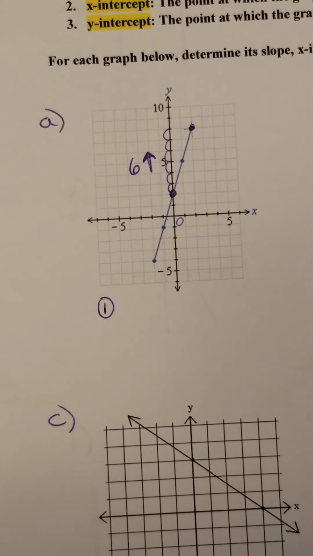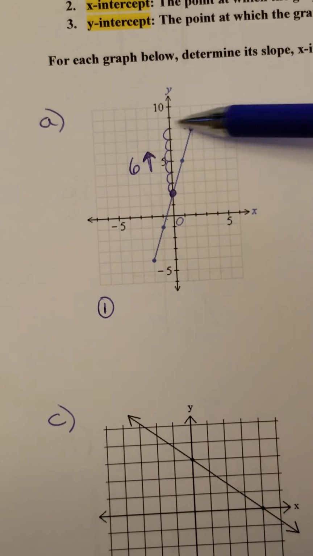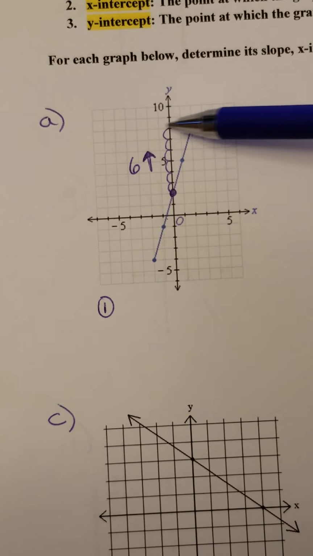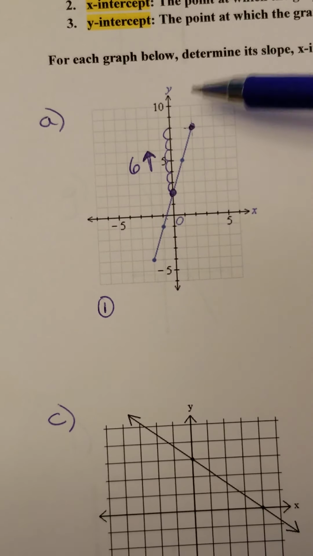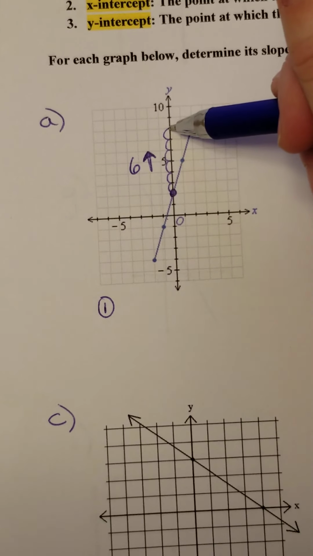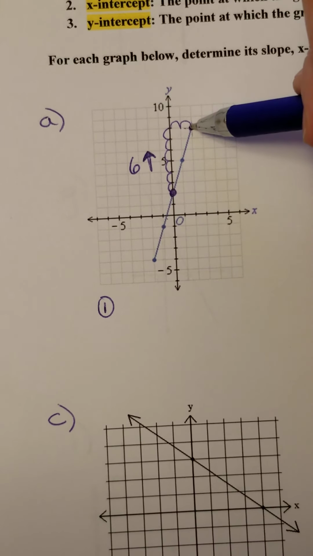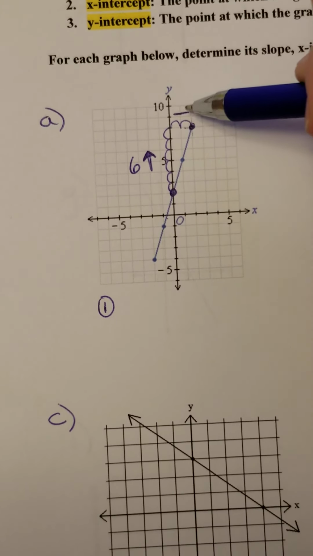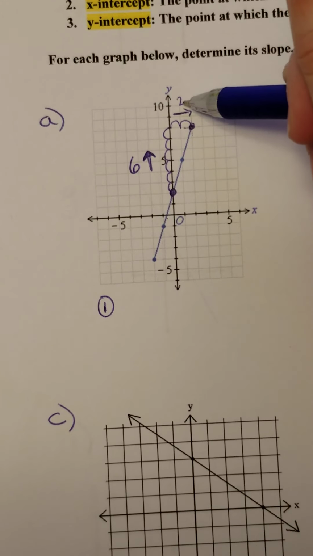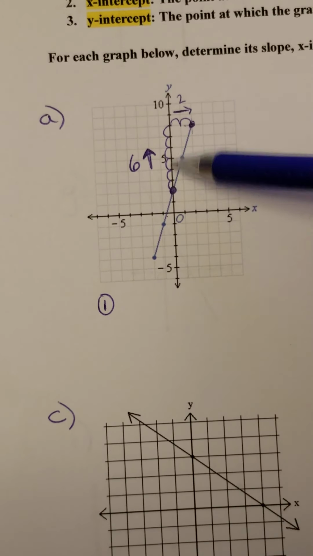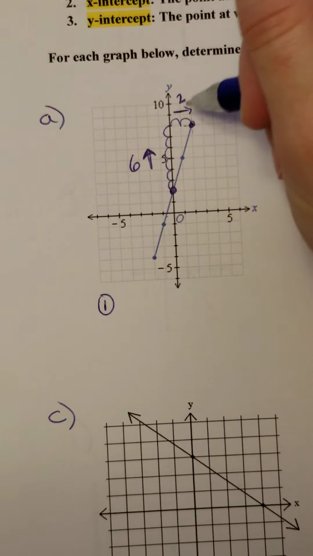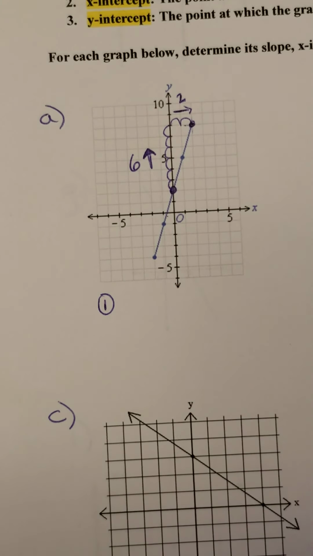Then we have to calculate the run, meaning how much do I have to go left or right to get from where I just ended to my second point. So from where I just ended right here, I only have to hop 1, 2. And I went 2 to the right. Okay, so my rise is up 6 and my run is to the right 2.